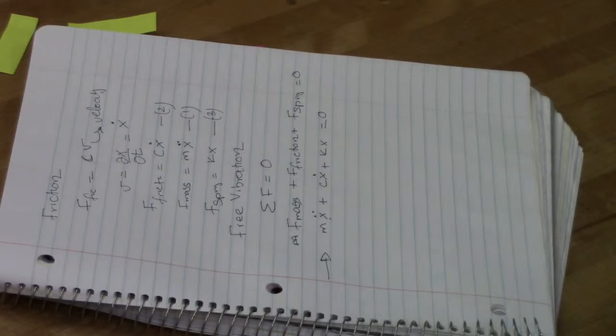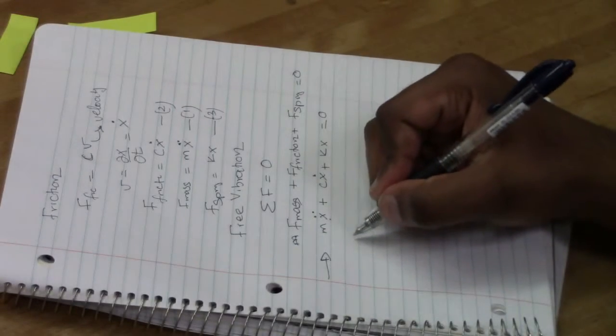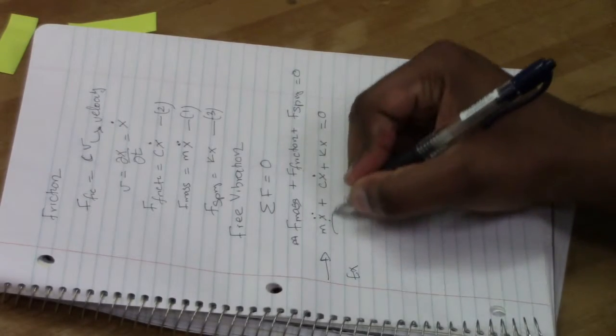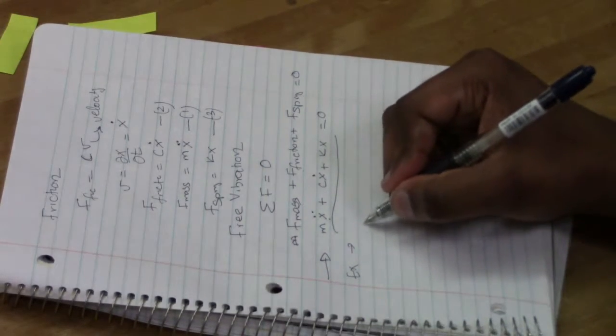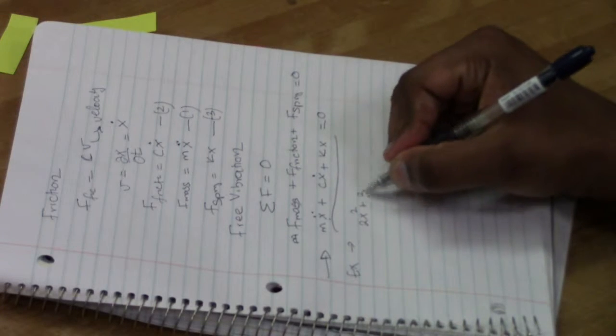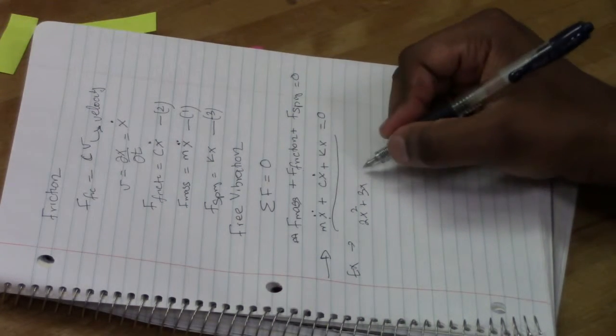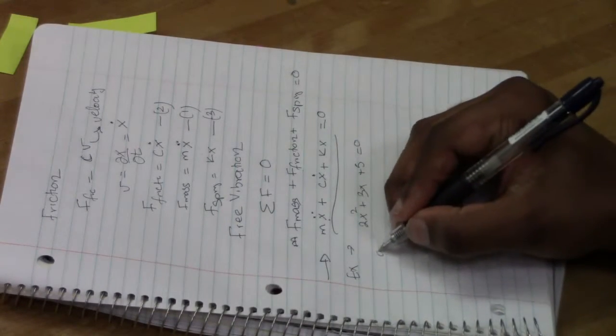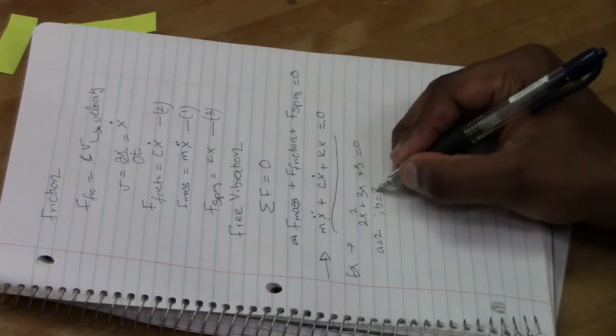So to solve this differential equation, we have a pretty simple way that everyone will laugh at, but it works all the time. Trust me. So everyone remember this one. Let's say, I'm just randomly putting out this example: 2x squared plus 3x plus 5 is equal to 0. Solve for x.